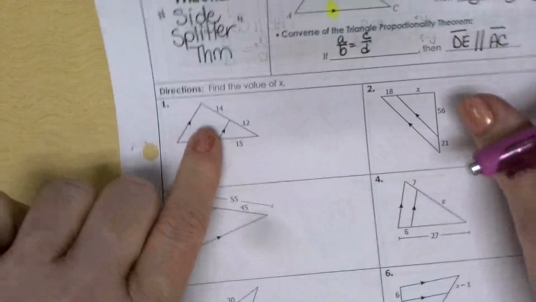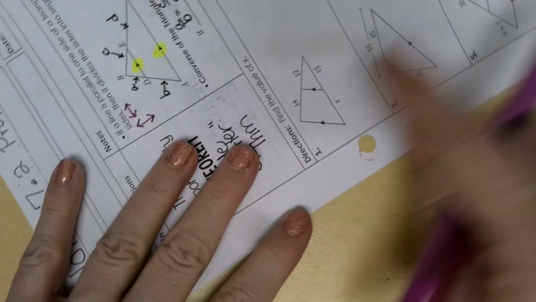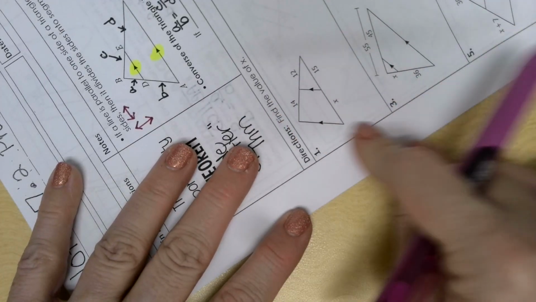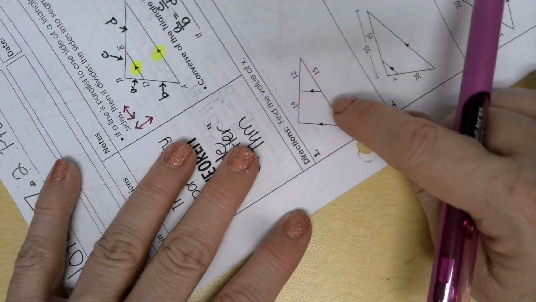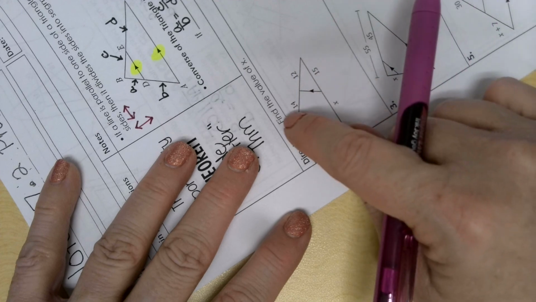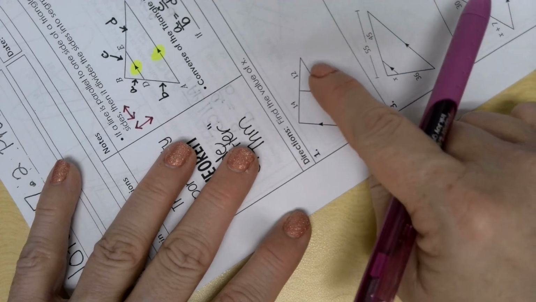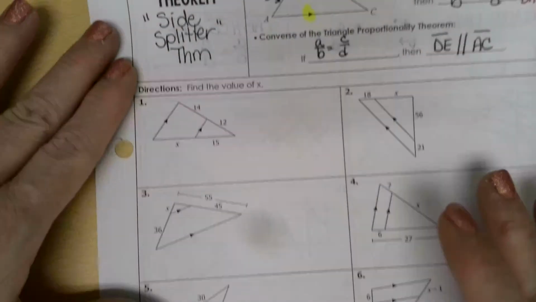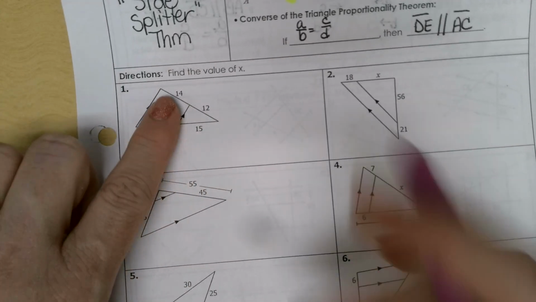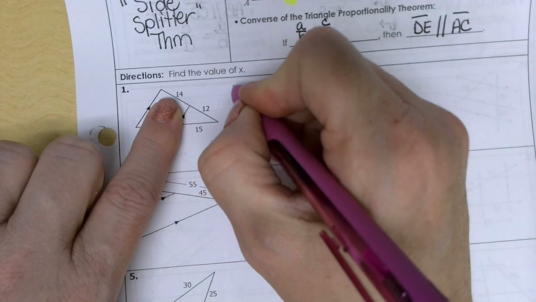All right, so this one, remember, you can turn your paper like this if you always want the parallel lines going horizontally, that's fine. And you can go top over bottom equals top over bottom, or you can go left over right equals left over right, or in any form, right over left, bottom over top, bottom over top. It doesn't matter, okay? So I'm going to look at it the way it is, and as long as you're consistent, you're going to get this right.